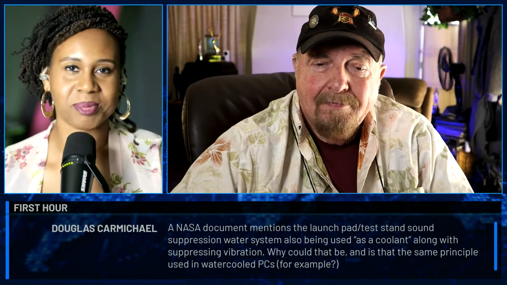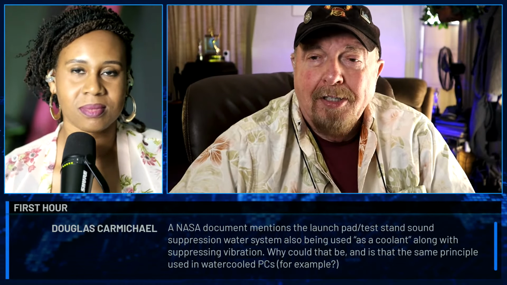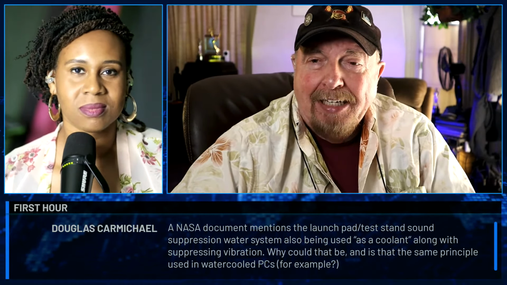Go ahead, Courtney. Yes, because water is cooler than flaming hydrogen. The reason they use it for sound suppression is it absorbs a lot of vibration, and the water spray absorbs a lot of the sound. But it also cools down all the metal of the launch stand, which can heat up.